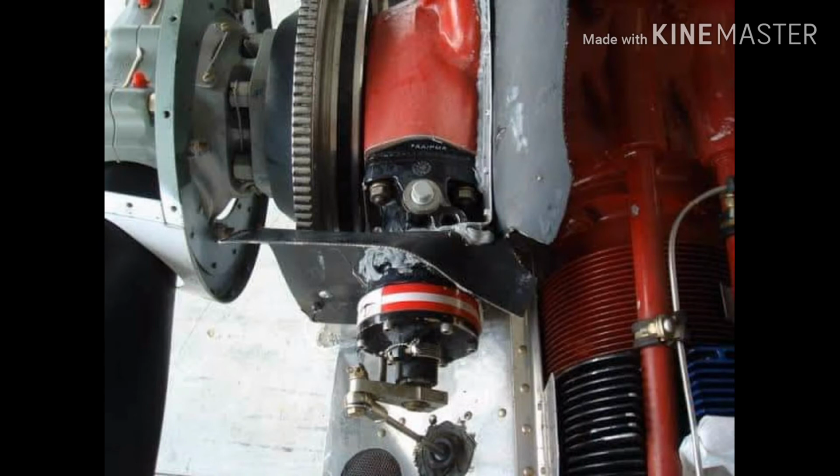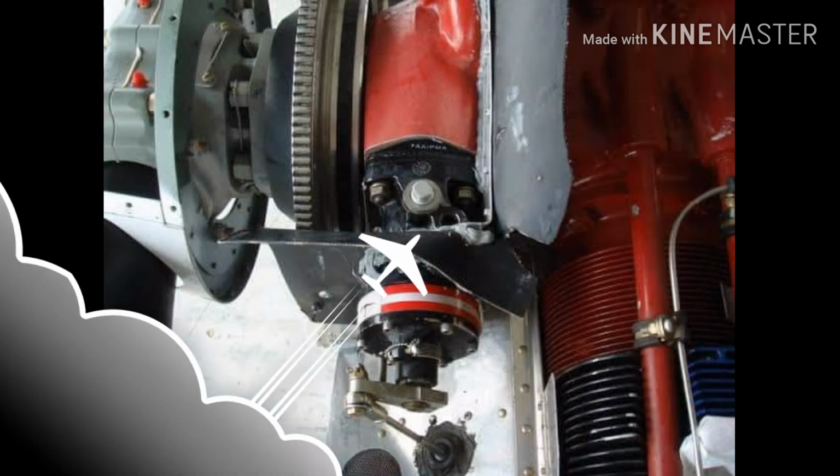Governor improperly adjusted. Propeller governors have an adjustable maximum RPM stop screw. The maximum propeller RPM is set to coincide with the maximum engine RPM. So the cause is improper adjustment.